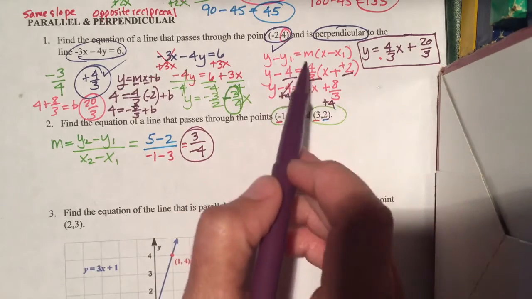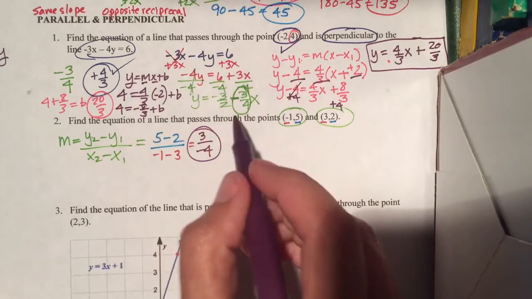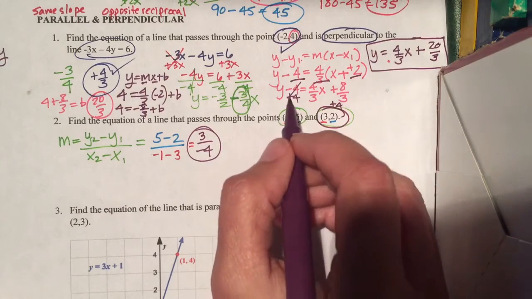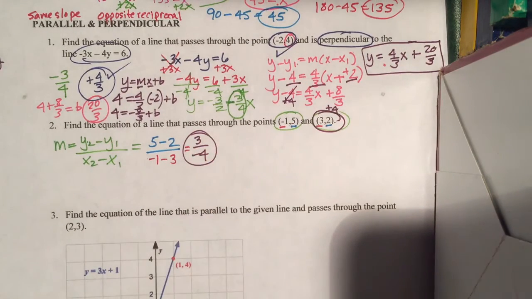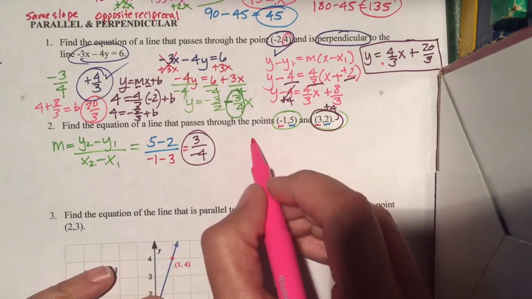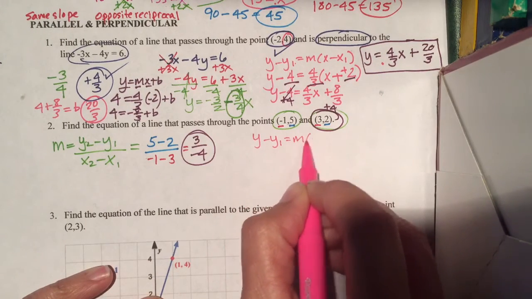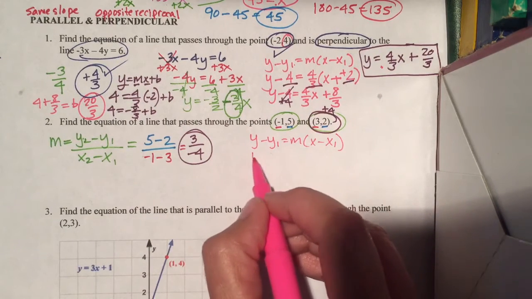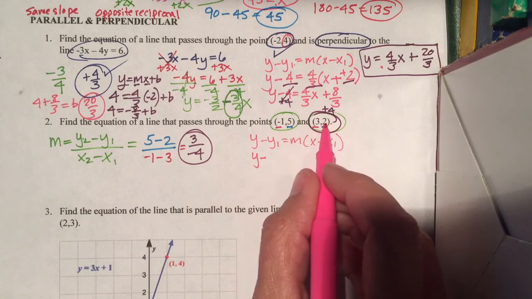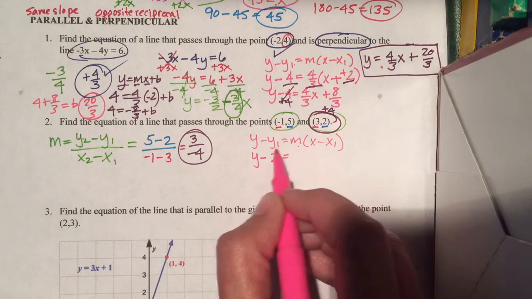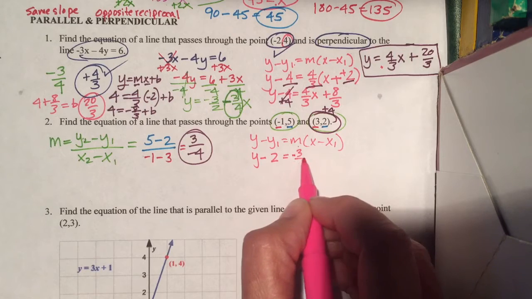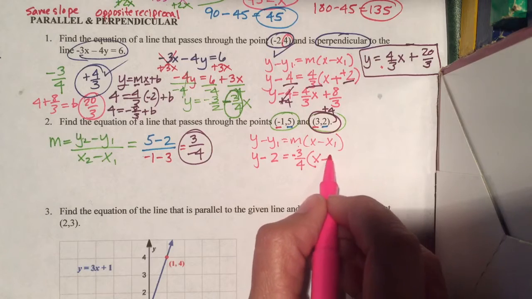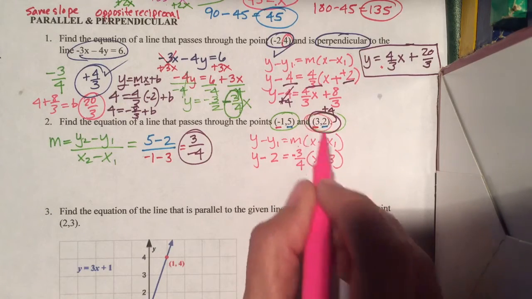Now I can use this process up here, either point slope or slope-intercept. I pick either point, whichever one. I'm going to pick this one. You can pick either point. So let's do point slope first. Point slope is y minus y1 equals m times x minus x1. Okay. And I'm going to plug in y minus, let's choose this one. So y minus 2 equals my slope, which is negative 3/4 times x minus 3, because I chose this point right here.